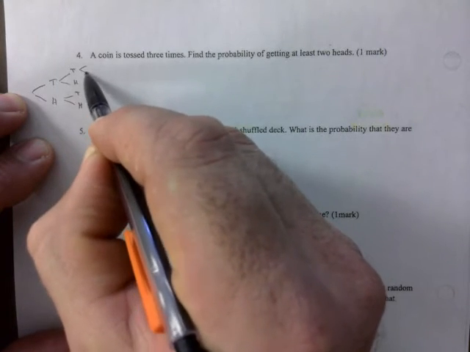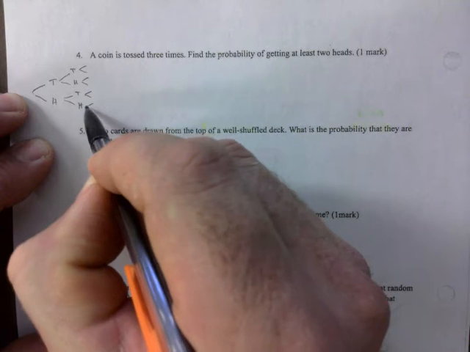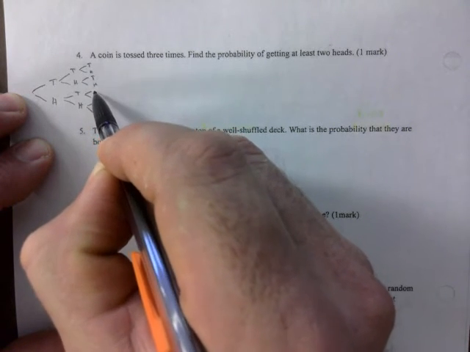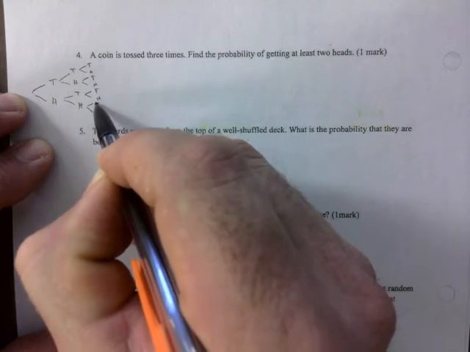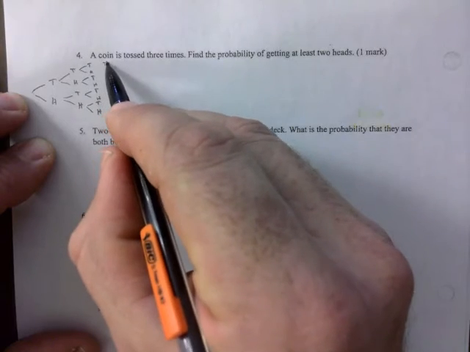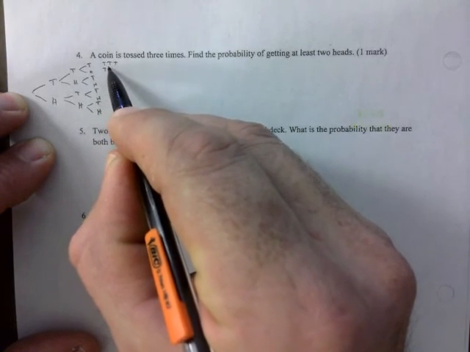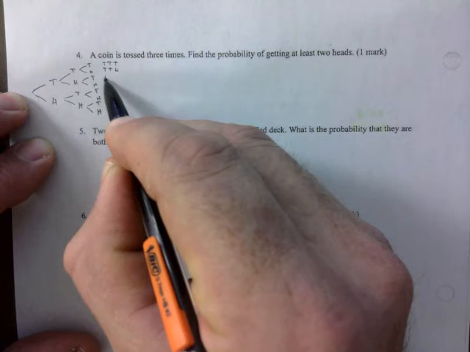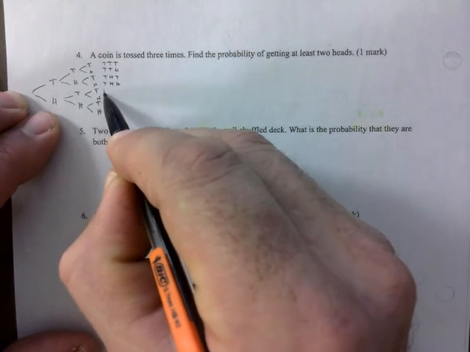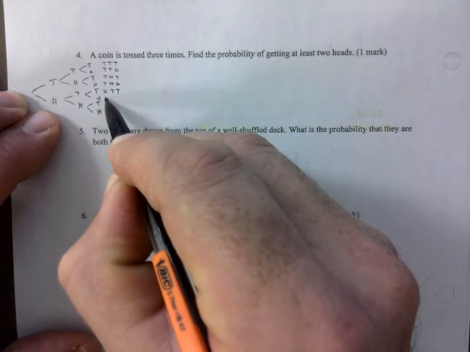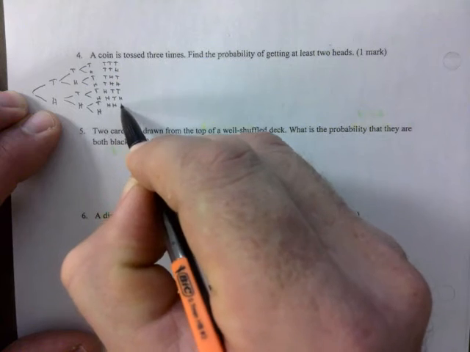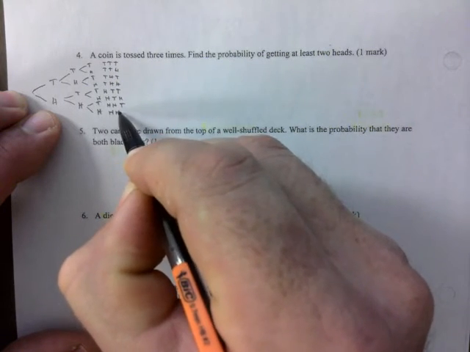And by the way, for dependent and independent events, your tree diagrams can be used every single time if you understand what's happening. So we have tail, tail, tail; tail, tail, heads; tail, heads, tails; tails, heads, heads; and then heads, tails, tails; heads, tails, heads; heads, heads, tail; and all heads, right?